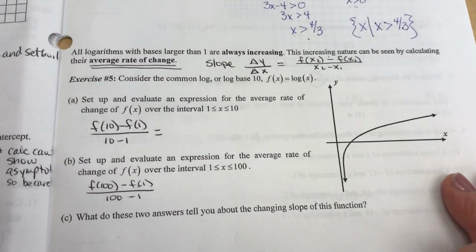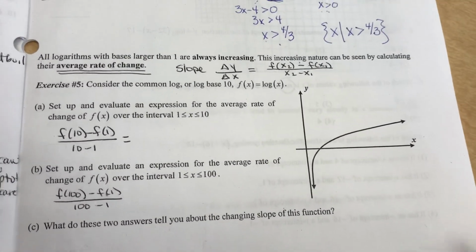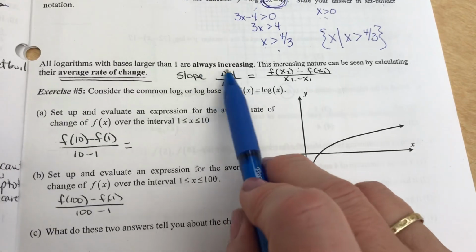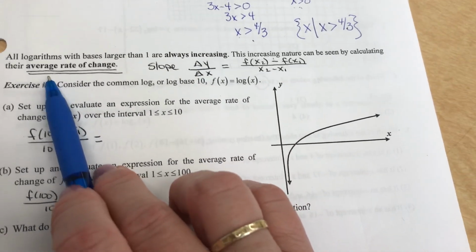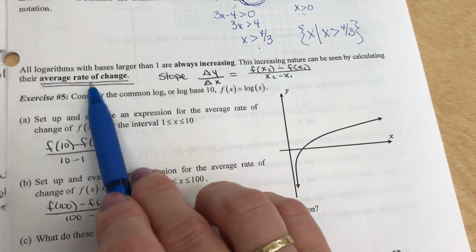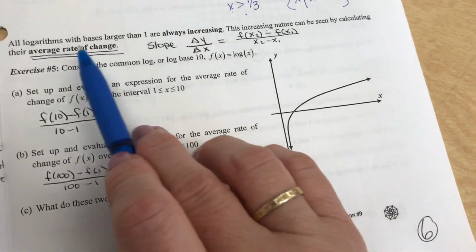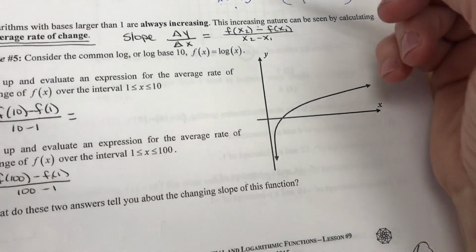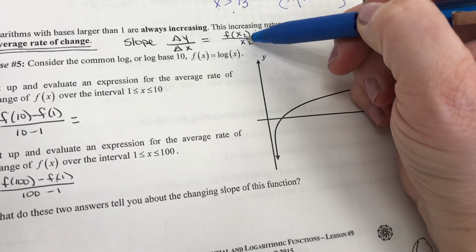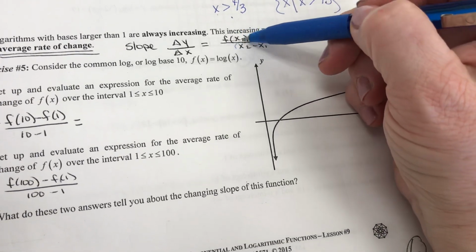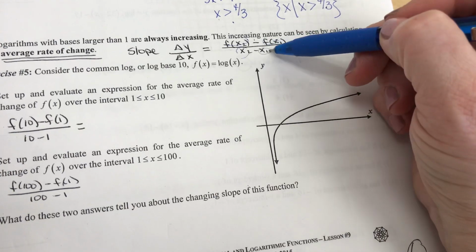All right, last thing. This is from Algebra 1. Okay, we want to show that it's always increasing, but we also want to check on an average rate of change. You know rate of change is slope. Average rate of change is just finding that average. So you find the change in y over the change in x.